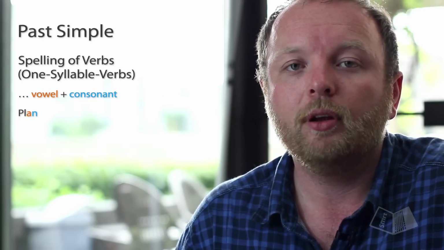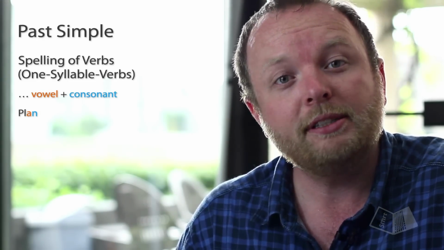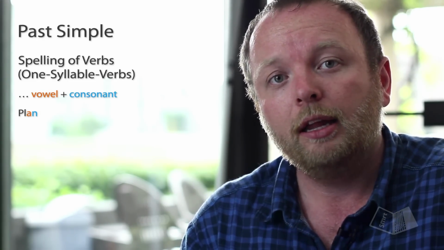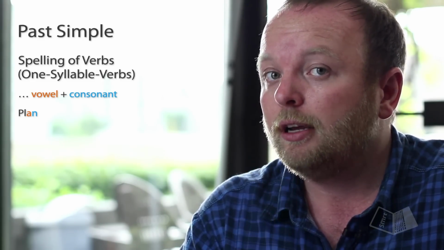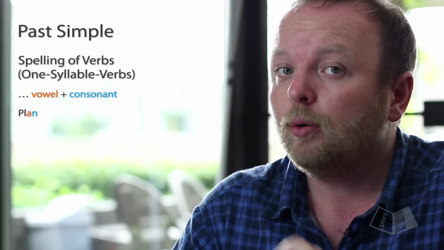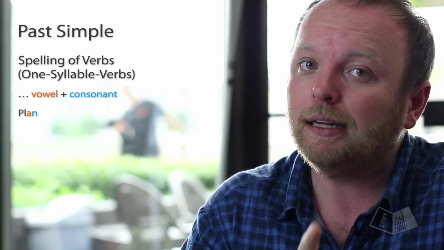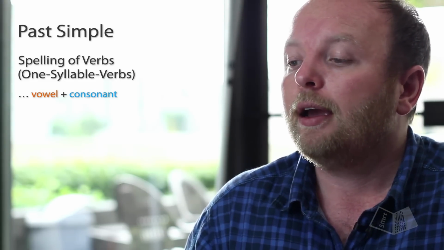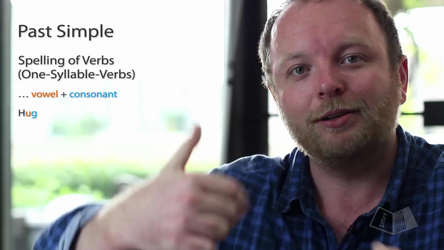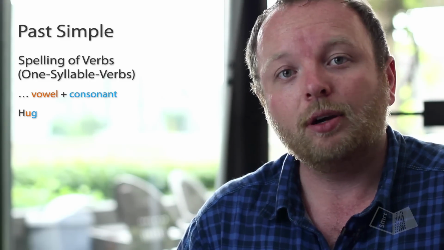Another example. Plan. How many syllables? 1 syllable. Last letter is a consonant. Second last letter is a vowel. So we double the consonant. N-N-E-D. Planned. Hug. Hug is also like this. So hugged.